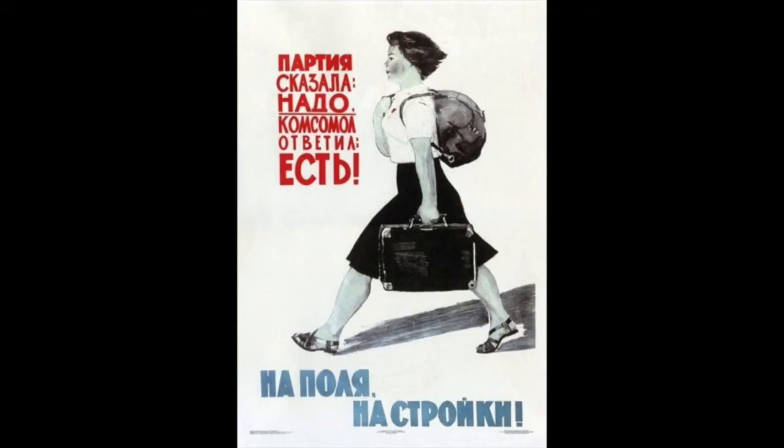Okay, one more propaganda poster. This is a very famous one. Партия сказала надо, комсомол ответил есть. The party said it is necessary, and the komsomol, meaning the member of the communist youth organization, said есть. And есть is how we know that means to be, or it is. And that's just a standard way to answer a command in Russian, like in the military. So it's kind of a rather particular usage of that есть.